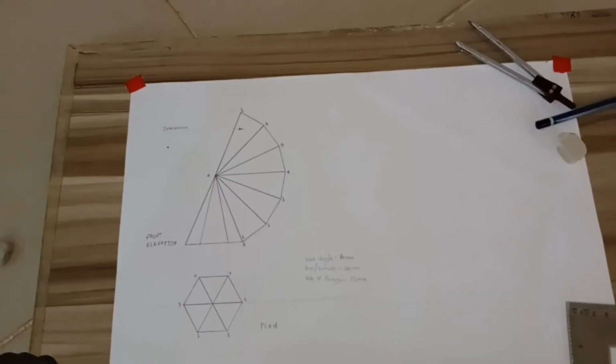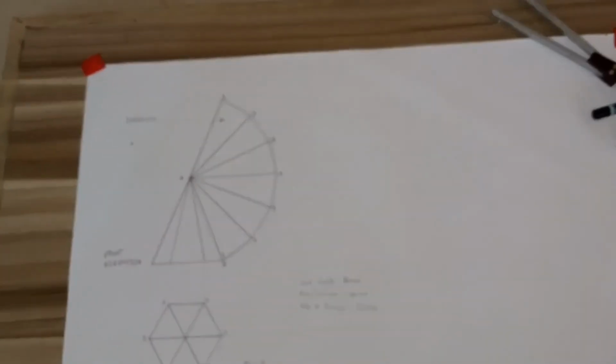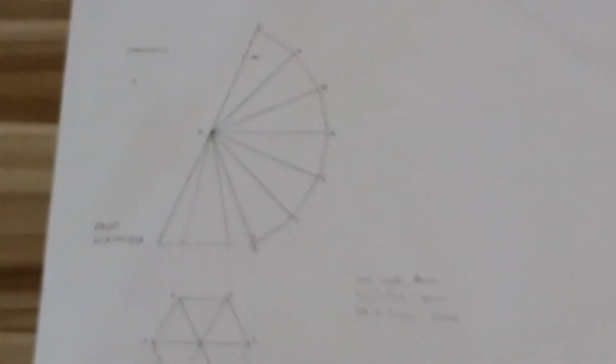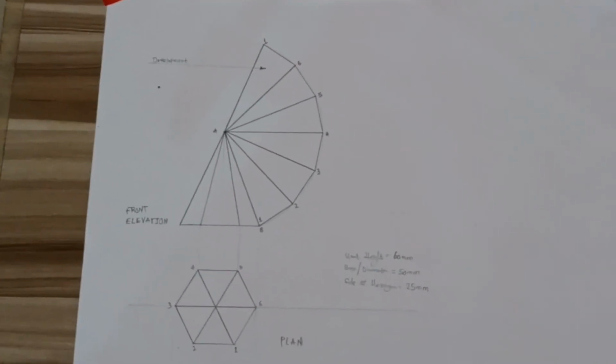So this is how our final development looks like. Make sure you do the needful numbering. So the development has been labeled, front elevation has been labeled, so has the plan been labeled.